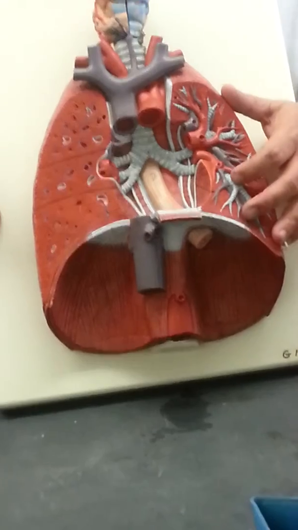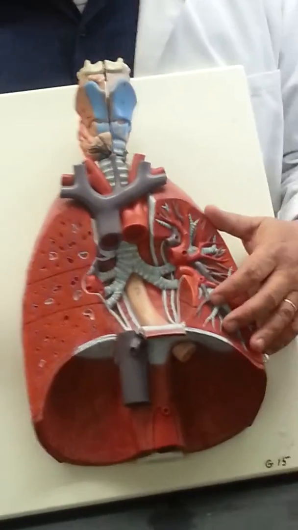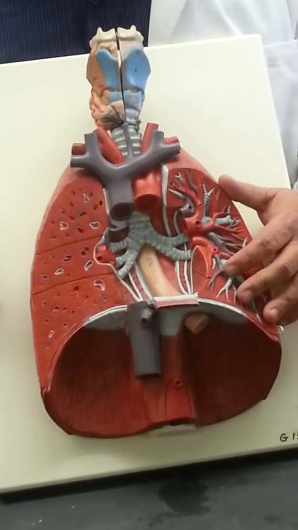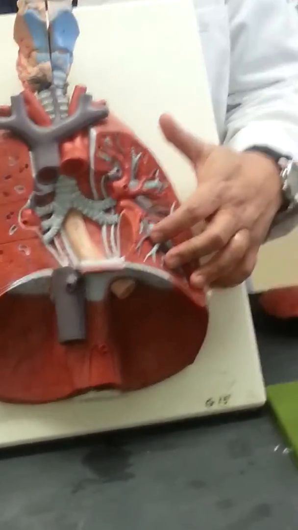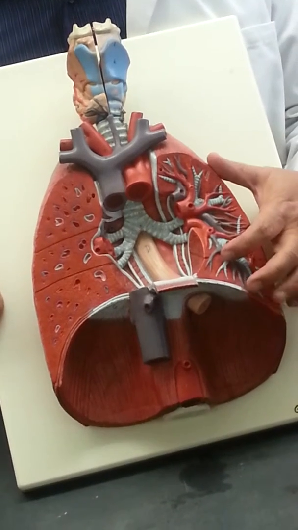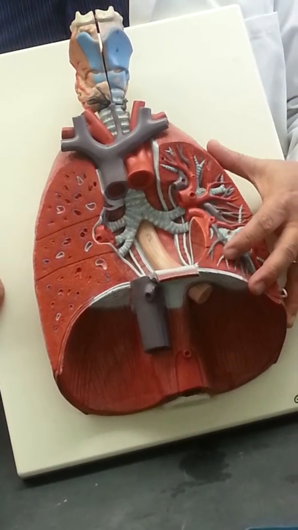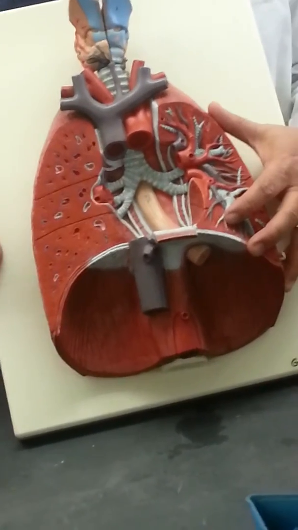Any other question? Okay. Now, the secondary bronchus branches to give rise to the tertiary bronchi. Each of the tertiary bronchi goes into a particular area known as a bronchopulmonary segment.